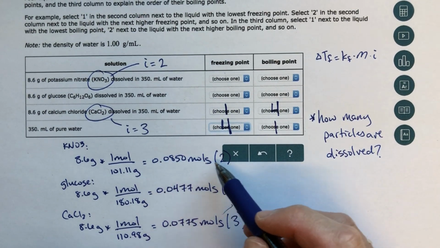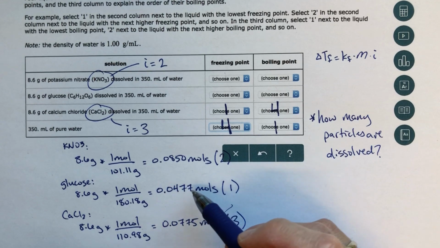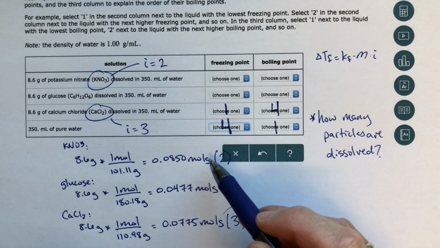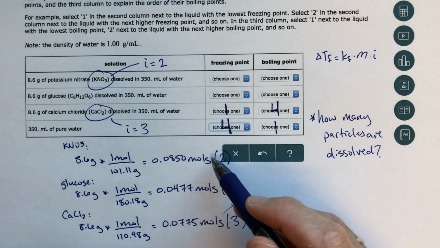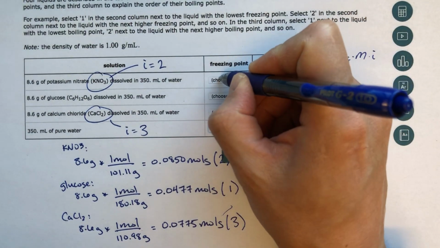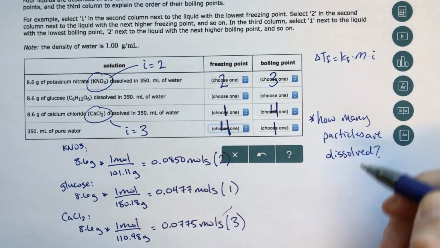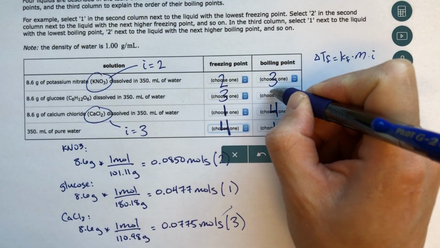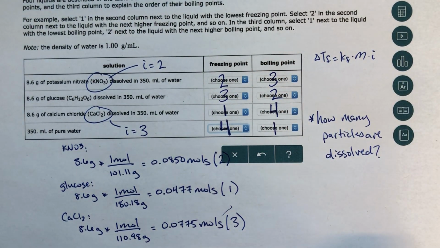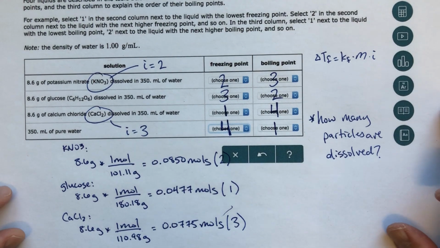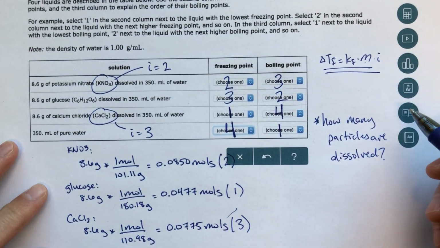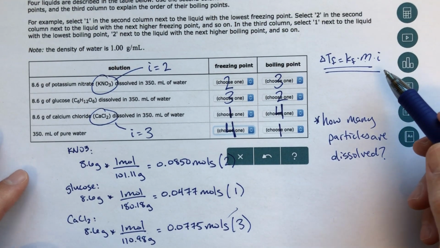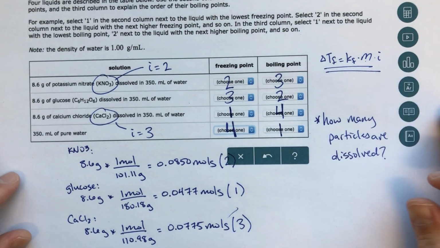Next is going to be the KNO3, so we've got more moles than our glucose, and we've got a Van Hoff factor of 2. But this calculation does not add up to as much as the calcium chloride. So our next one would be the KNO3, so that's going to be a 2. It's going to be a 3 for our boiling point, and then obviously this must be the other numbers there. So hopefully that makes sense. Really we need to think about this equation, how many moles of each substance we have, what the Van Hoff factor is. We need to take all those things into account.